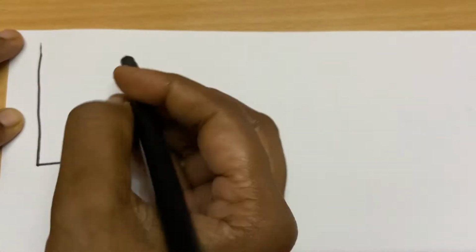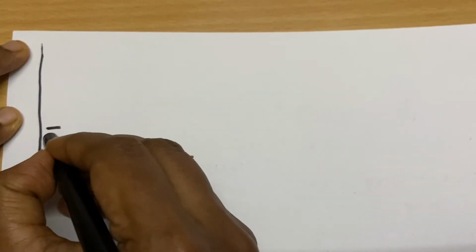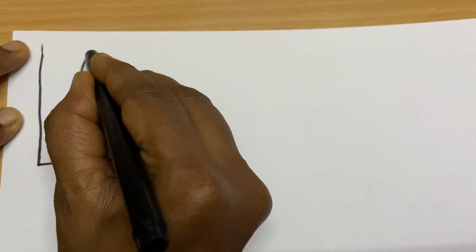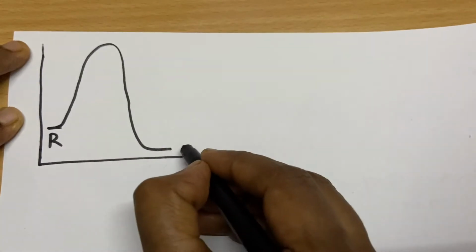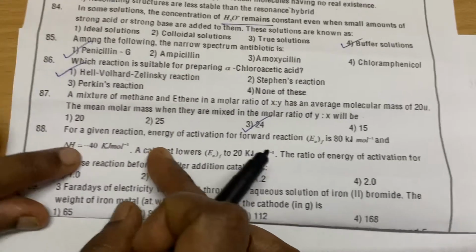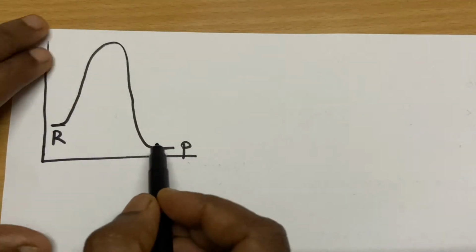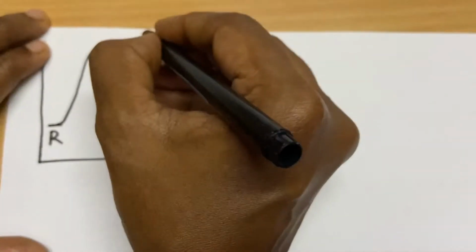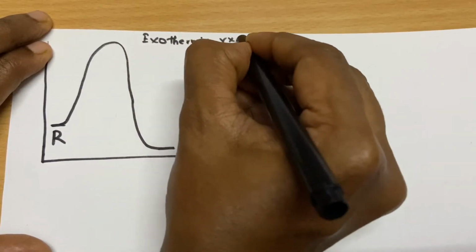See students, what they have said, they have done a reaction. Okay, so this is your reactant. They started the reaction. So for getting the product, it has to cross the activation energy, and then only we will get the product. Okay, and this is an exothermic reaction. Where did I get the data? Because del H is minus 40 kilojoules per mole. Here energy is liberated, so the energy of the product must be lesser than the reactant. So this is what we got. This is an exothermic reaction.